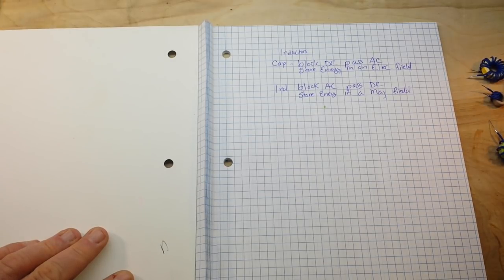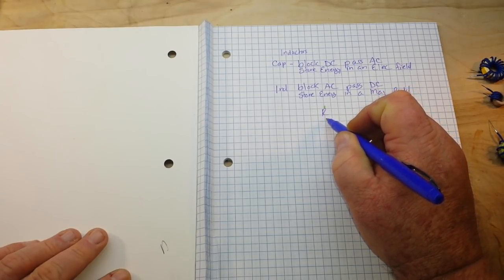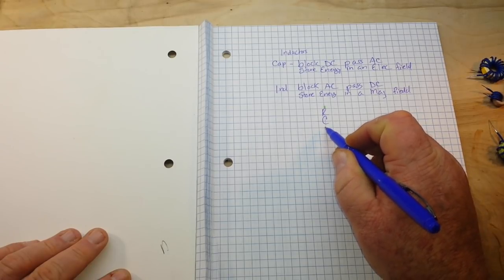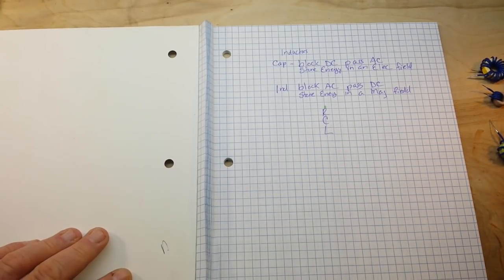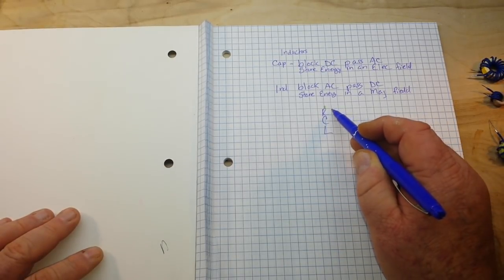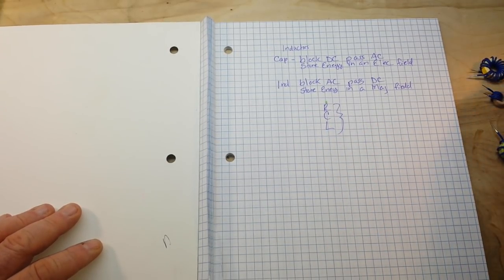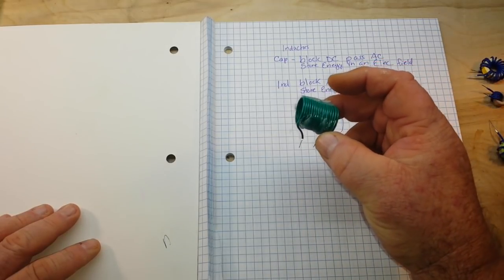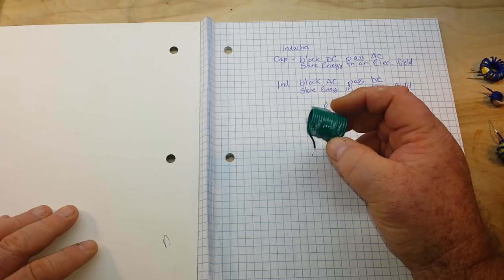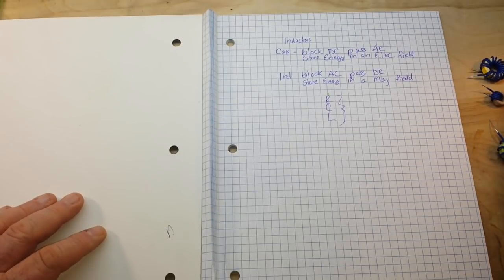Now, let's also say that every piece of wire has three things. Every piece of wire has resistance, every piece of wire has capacitance, and every piece of wire has inductance. There's no such thing as a free lunch. There's no clean signal. This exists everywhere. So with that being said, the simplest form of an inductor is a coil of wire. And like I said, it stores energy in a magnetic field.